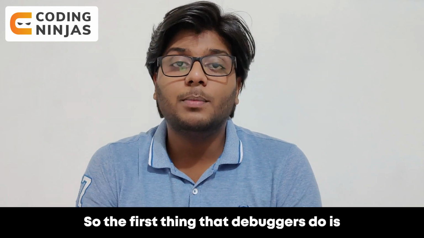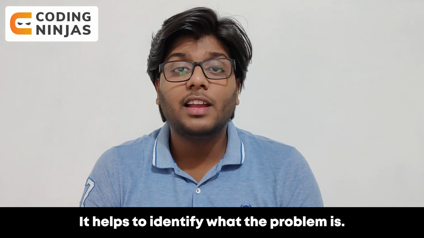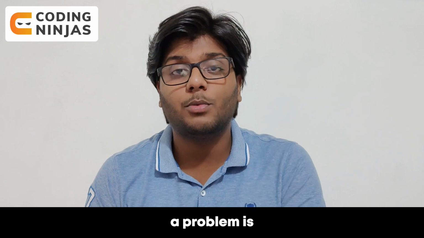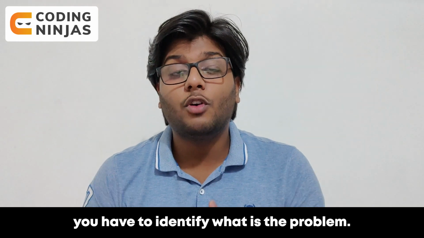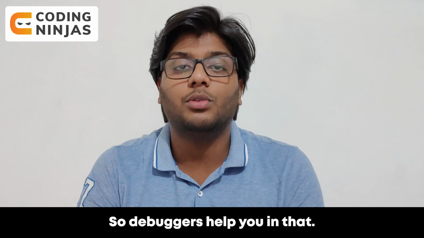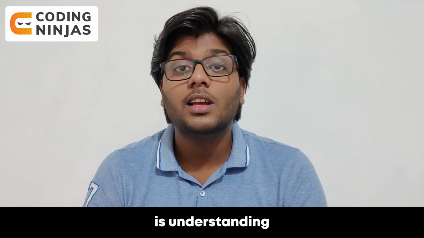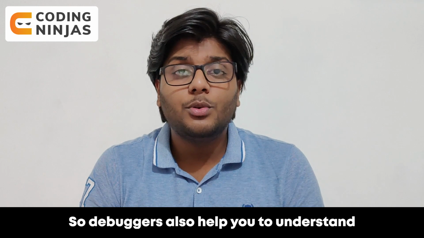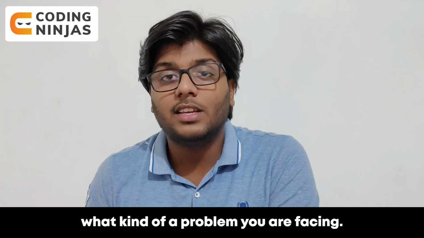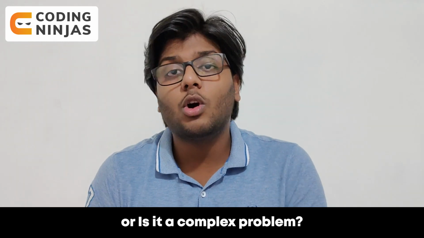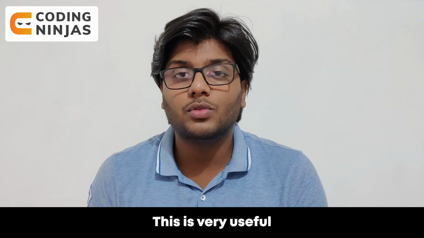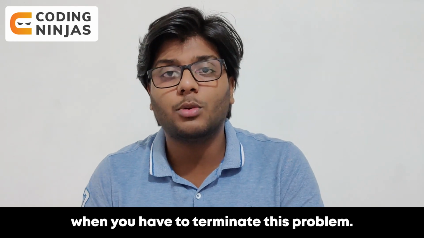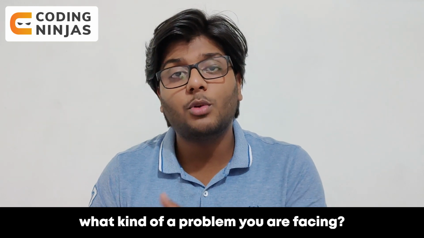So the first thing that debuggers do is, it helps you in identifying what the problem is. See, the first stage that you should do when you face a problem is, you have to identify what the problem is. So debuggers help you in that. The second thing that you should do is understanding the nature of the problem. So debuggers also help you to understand what kind of a problem you are facing. Is it a simple problem or is it a complex problem? This is very useful when you have to take the action against this problem, when you have to terminate this problem. So you have to know what kind of a problem you are facing.